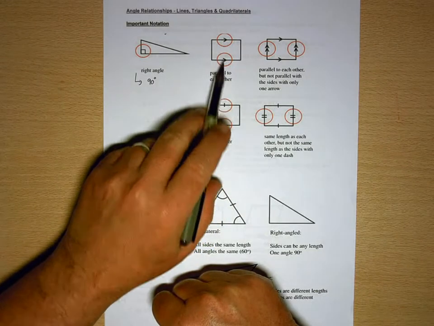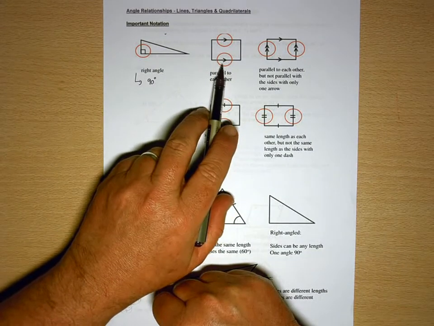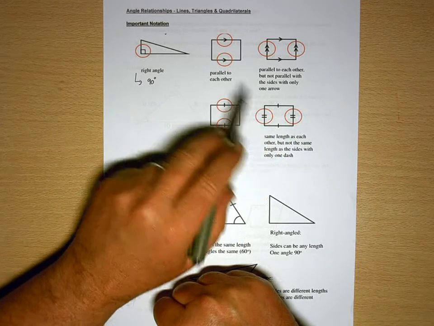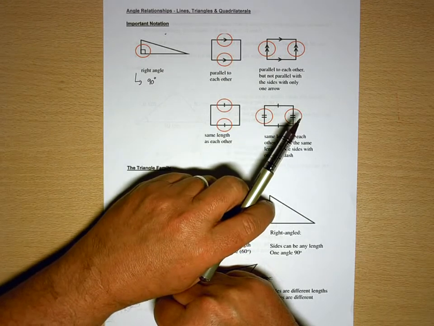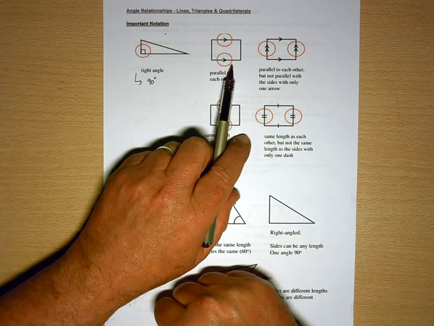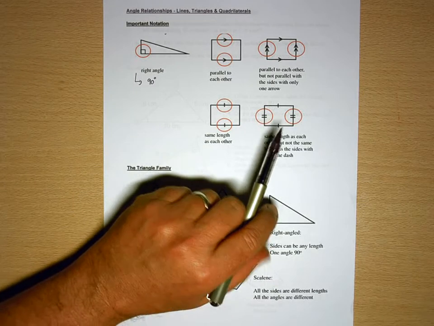Where you have lines that are parallel, those are notated by an arrow. So those two lines are parallel, which means they're traveling in exactly the same direction. They'll never cross. There will never be an angle formed between them.